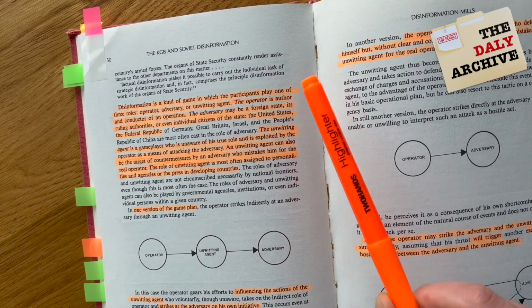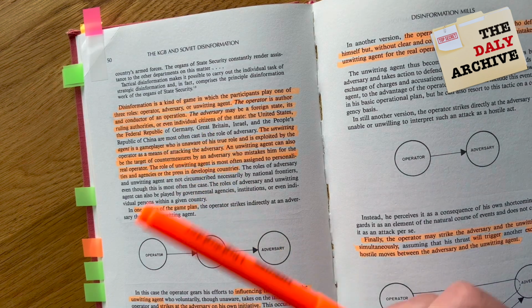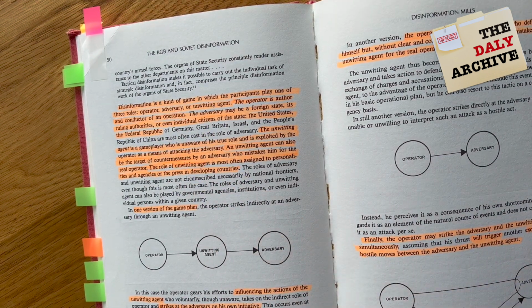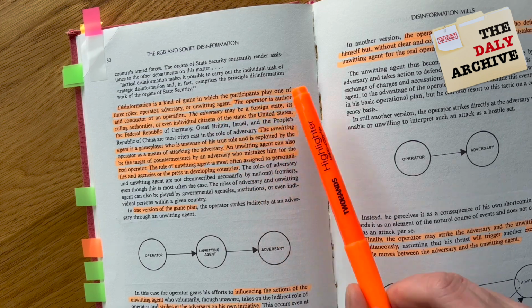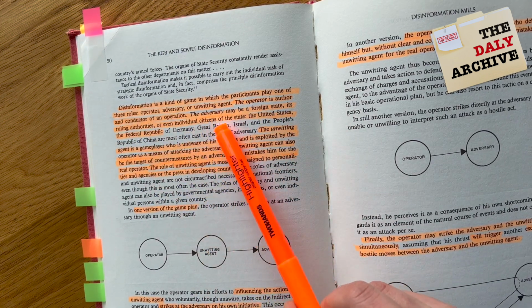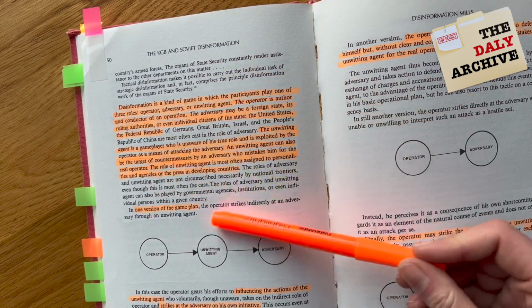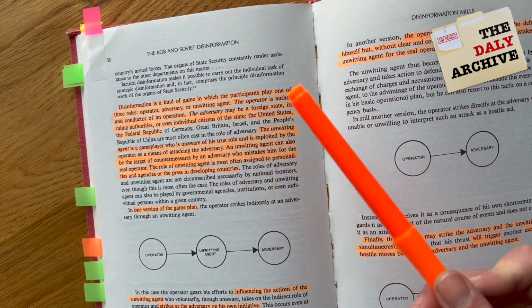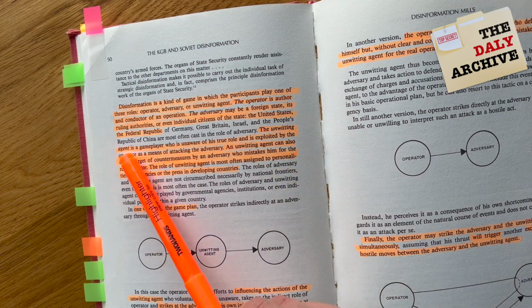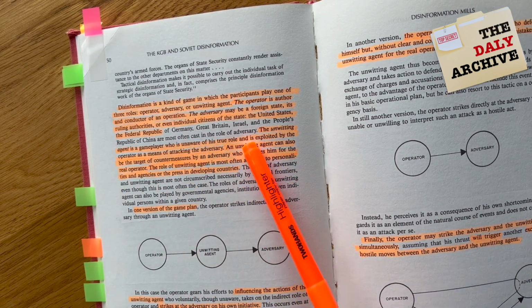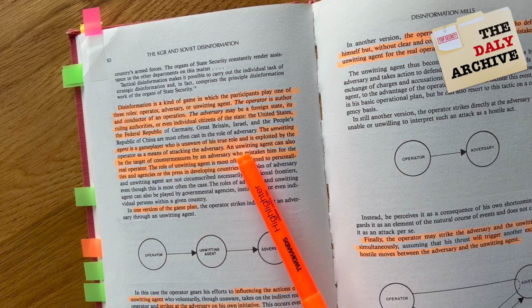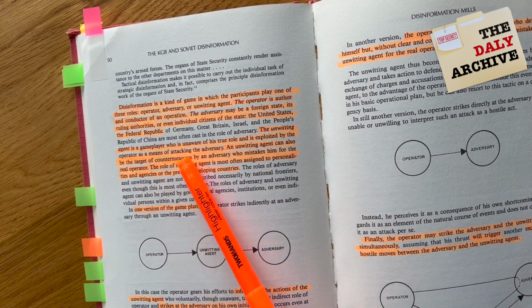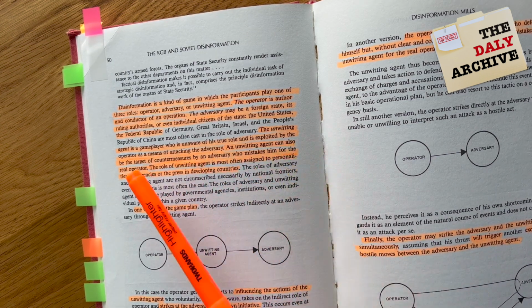The operator is the author and conductor of an operation. So this could be really anything: an individual, an institution, a corporation, a country, an agency, anything. Then we have the adversary, which may be a foreign state, its ruling authorities, or even individual citizens of the state. Same scenario. In this case, if we're talking about the KGB, obviously it would have been the West. And the unwitting agent is a game player who is unaware of his true role and is exploited by the operator as a means of attacking the adversary. An unwitting agent can also be the target of countermeasures by an adversary who mistakes him for the real operator.